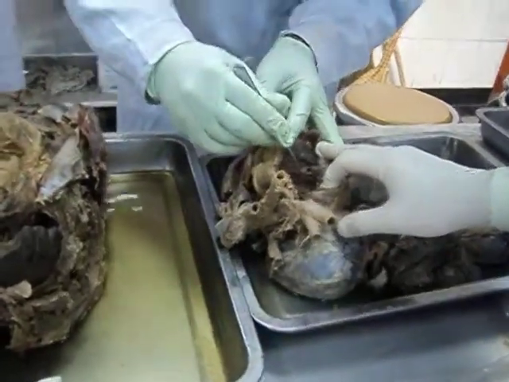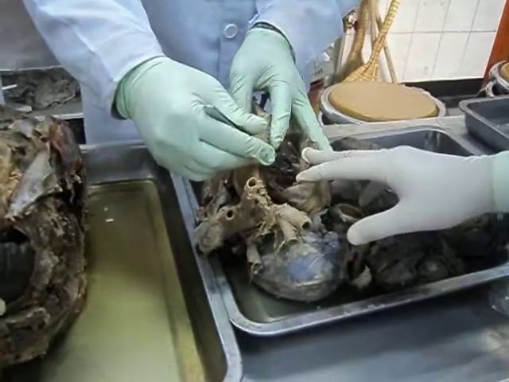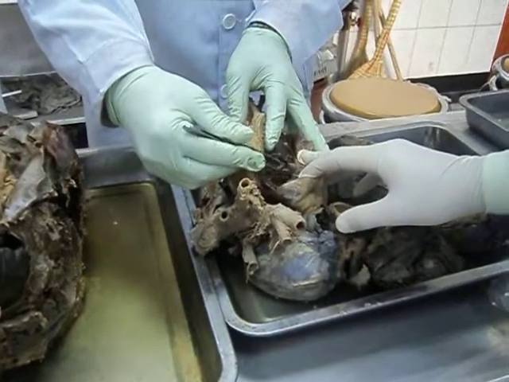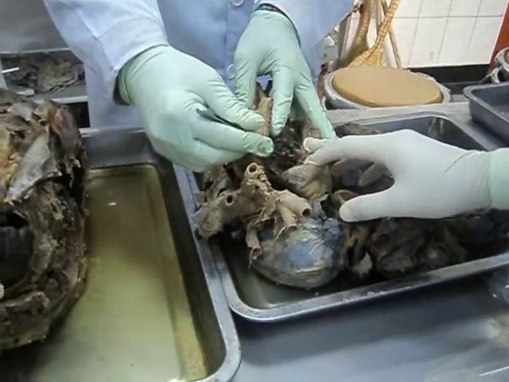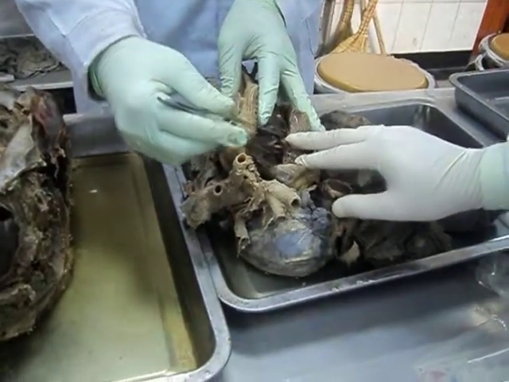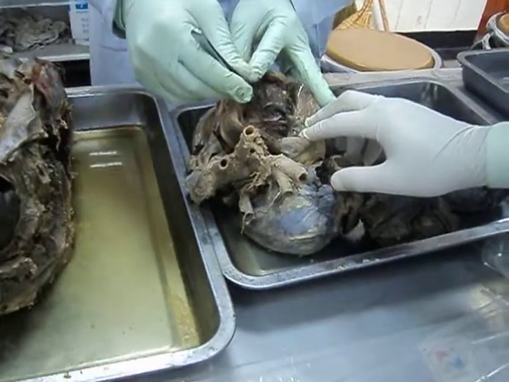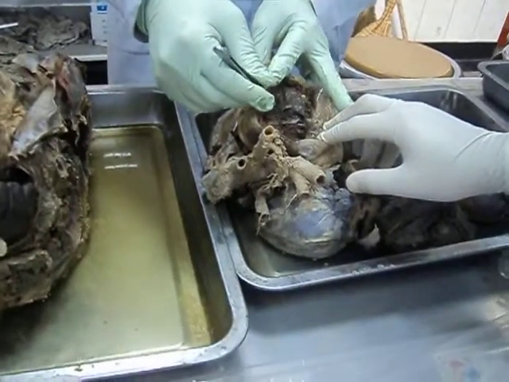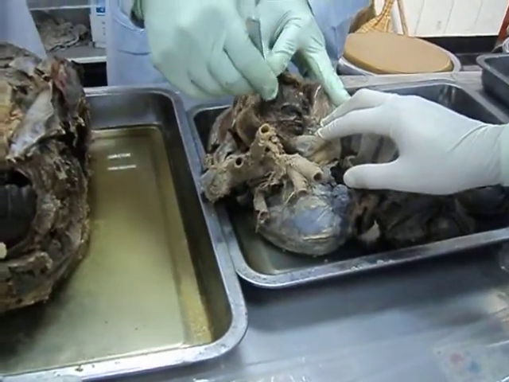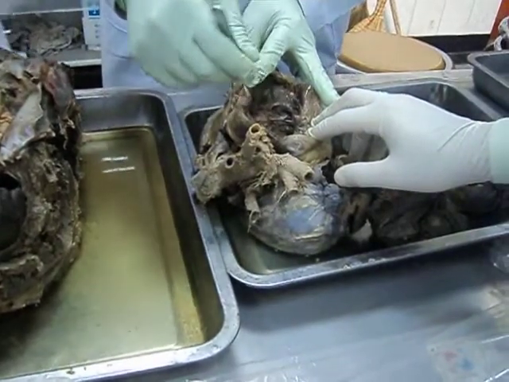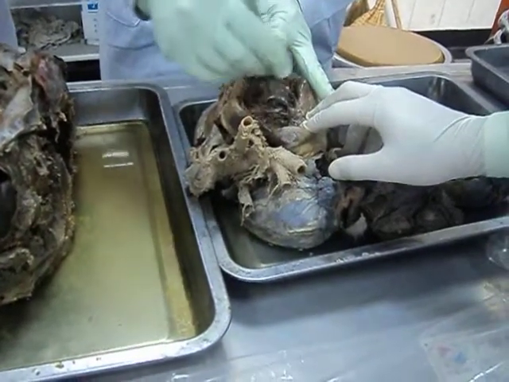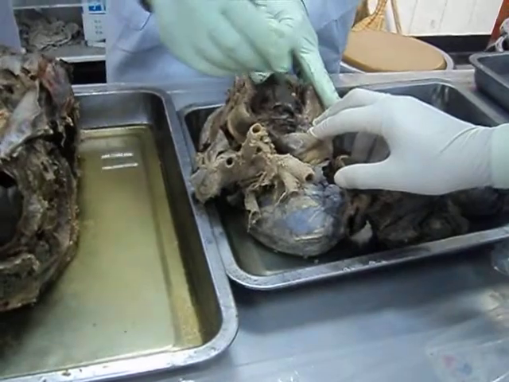And this is the papillary muscle, and it connects with tendinous cords to the cusps of the tricuspid valve. These can be regarded as a complex.